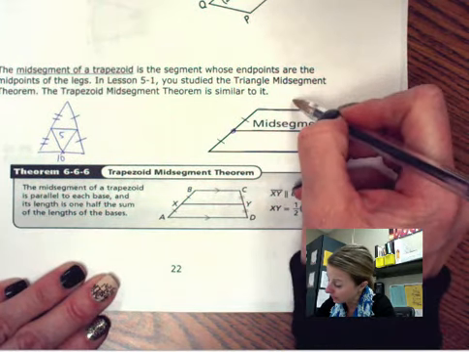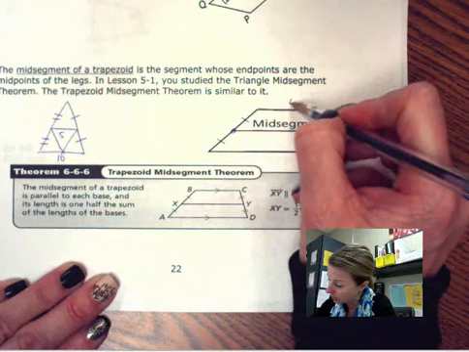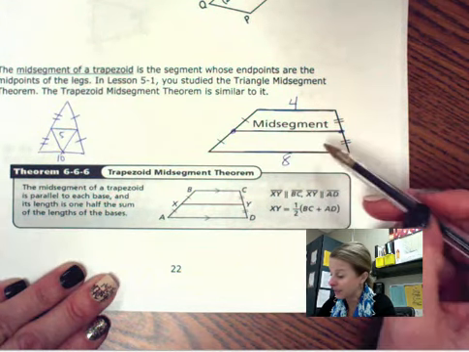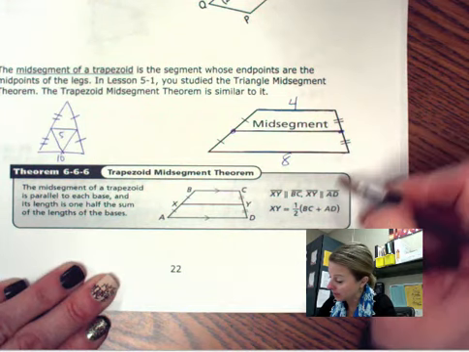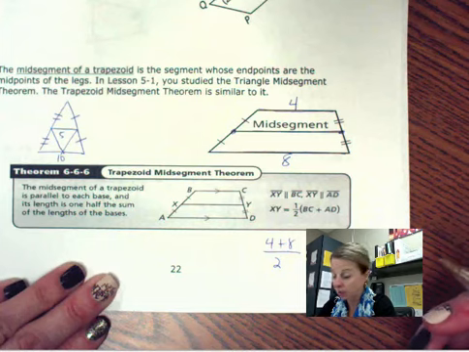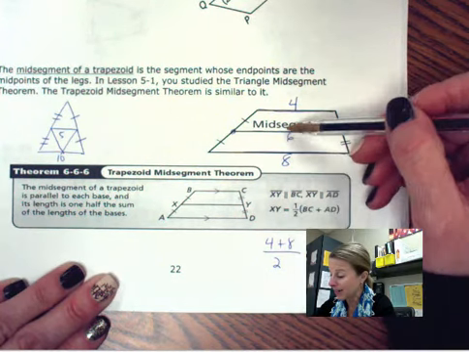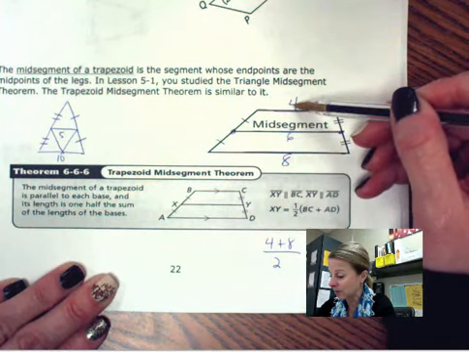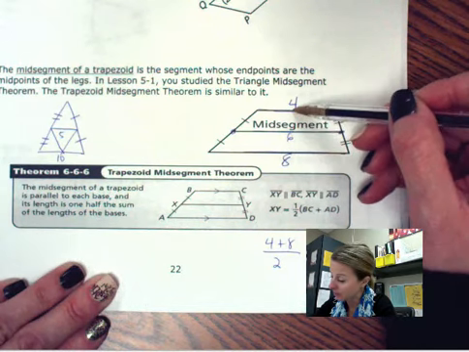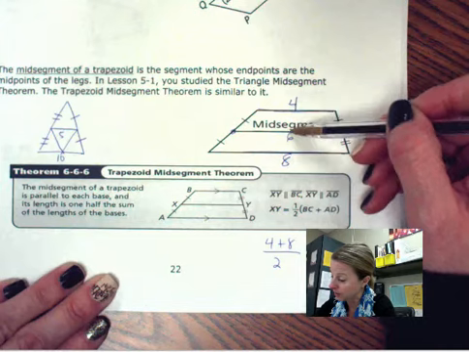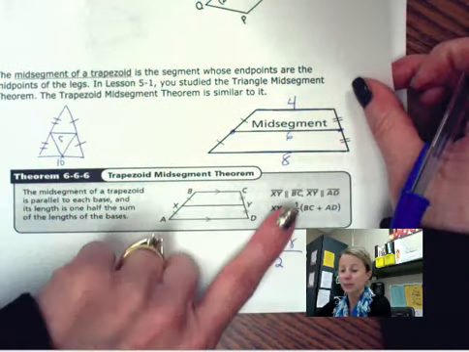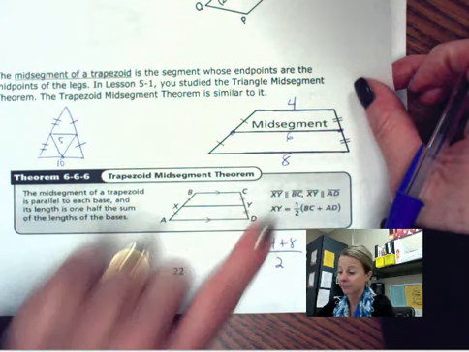So for example, if this was 4 and that was 8, well, my mid-segment would be 6, because I could do 4 plus 8, and if I take half of it or divide it by 2, I would get 6. Or you could kind of count. You could say, well, the difference between 4 and 8 is 4 units. And so that means there's got to be 2 units above 4 and 2 units below 8. So there's a couple ways to look at that. But basically, you're going to add the 2 parallel sides and divide by 2.